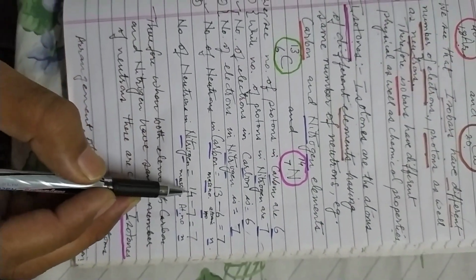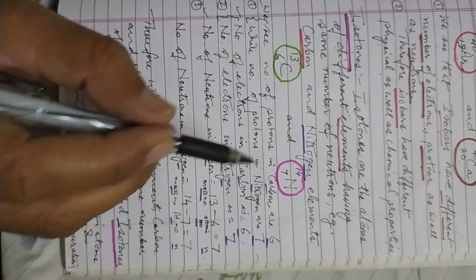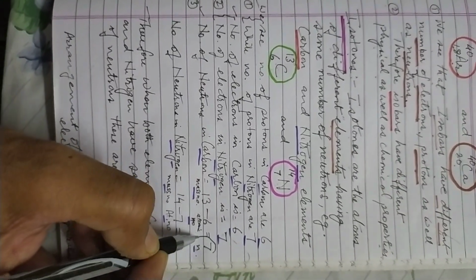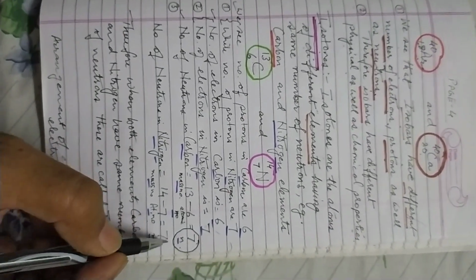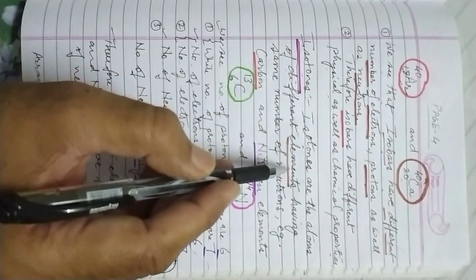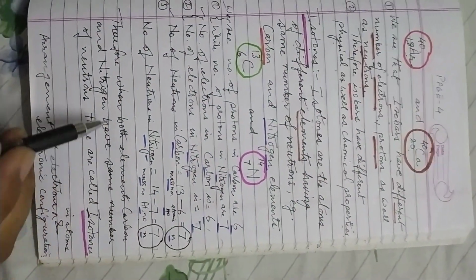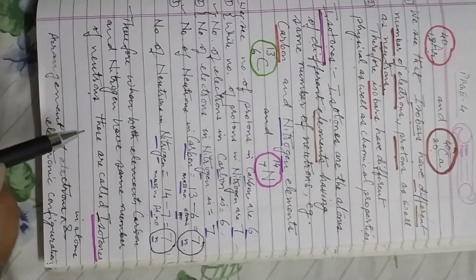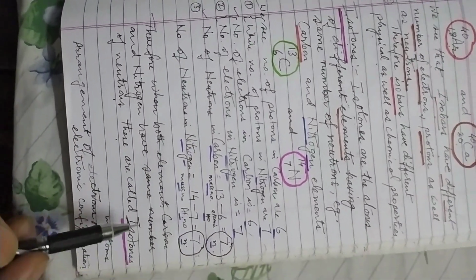The number of neutrons in nitrogen: 14 is the mass number and 7 is the atomic number. So 14 minus 7 gives us 7 neutrons. So you see here, children, the number of neutrons is 7 for carbon and 7 for nitrogen. Therefore, isotones are the atoms of different elements having the same number of neutrons. Carbon and nitrogen are called isotones.